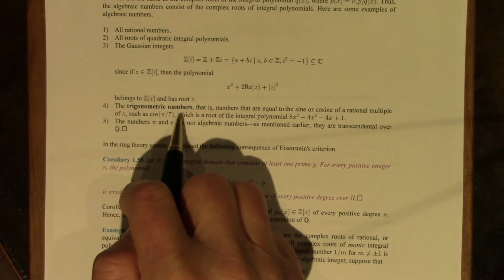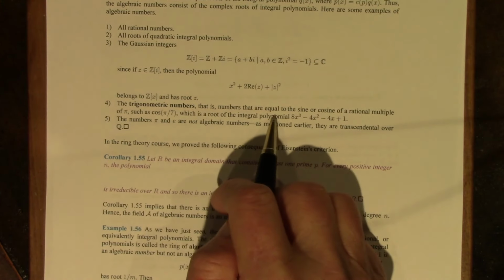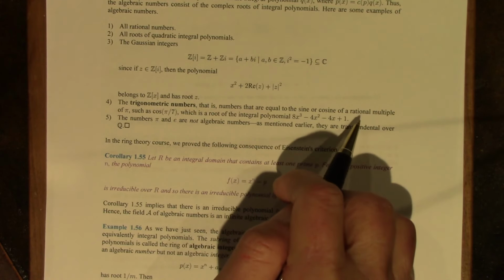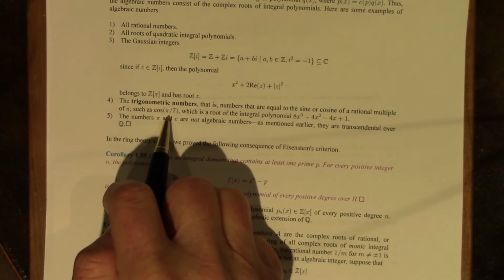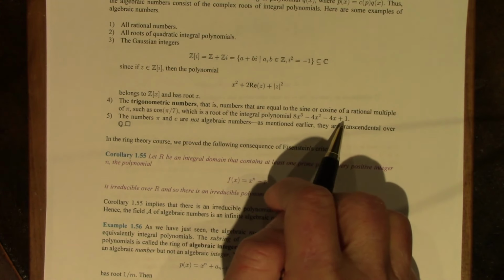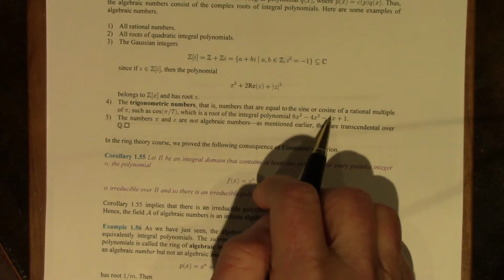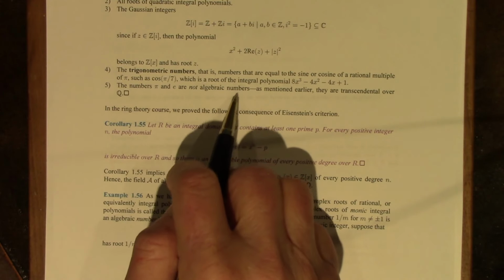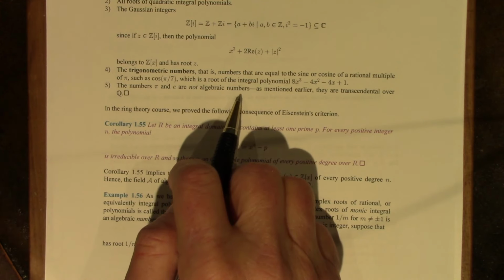The trigonometric numbers, which are numbers that are equal to the sine or cosine of a rational multiple of pi. So cosine pi over 7, that's a root of this polynomial. Don't ask me how I know that. I don't remember where that came from. The numbers pi and e are not algebraic numbers. They're transcendental in the first place, so they're certainly not algebraic numbers. They're not even algebraic elements.